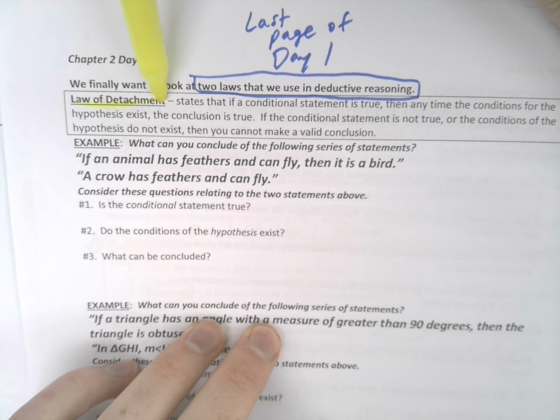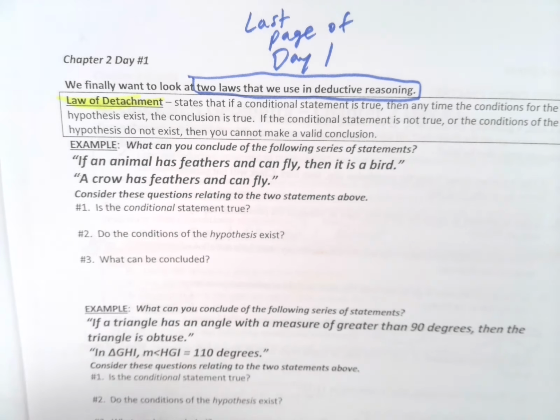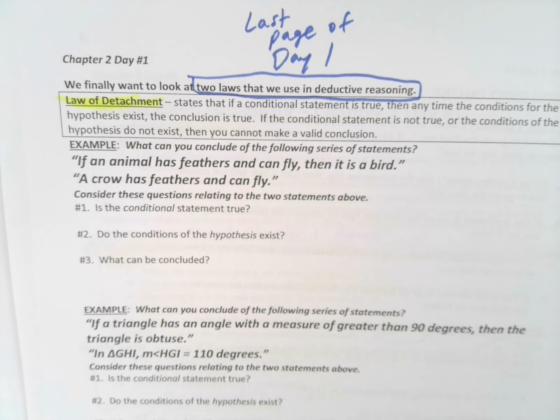Let's read over the law of detachment. And if you're confused, that's all right. I will try and explain it. So you can pause the video and take a look.